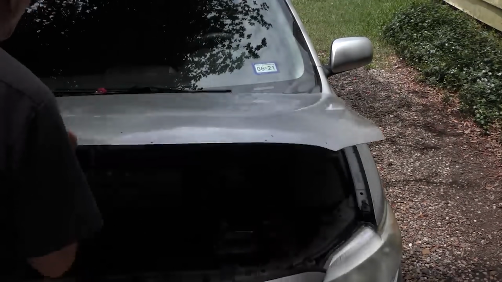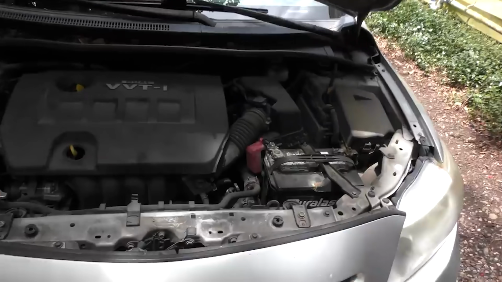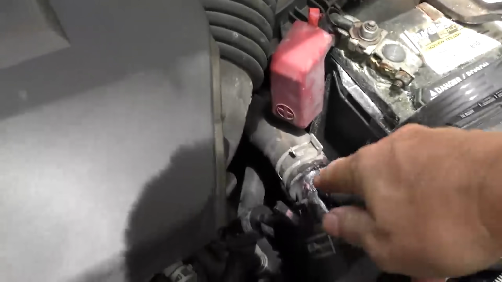I have a common problem in a 2010 Toyota Corolla. It's leaking coolant, and the AC is not as cold as it should be. So we'll start with the coolant leak. We'll pop the hood, put up the prop. Pretty obvious where the leak's coming from. As we go in here, there's the leak. The stupid plastic crap is cracked and it's leaking out.